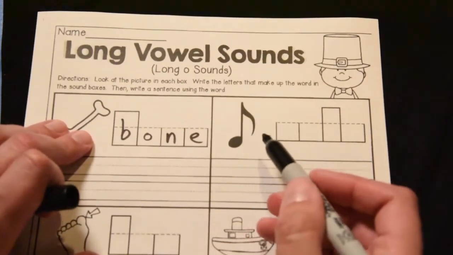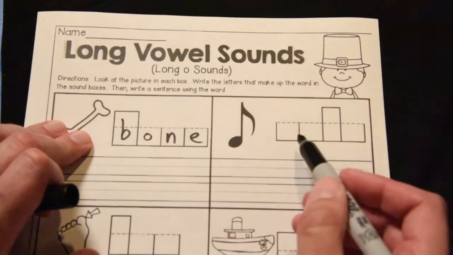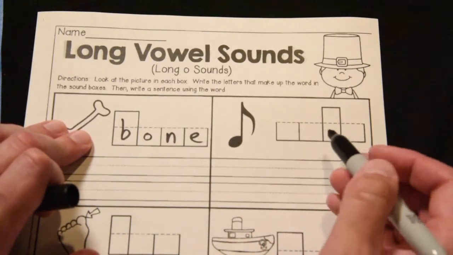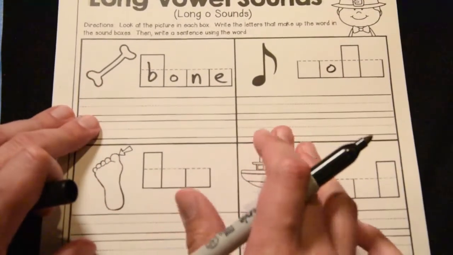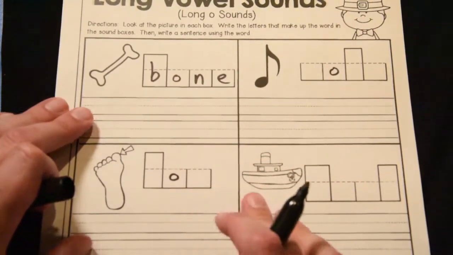Okay. We have our music teacher. She comes in, she teaches us about these. These are called, we're going to have an O. Each word's going to have an O. A long O.